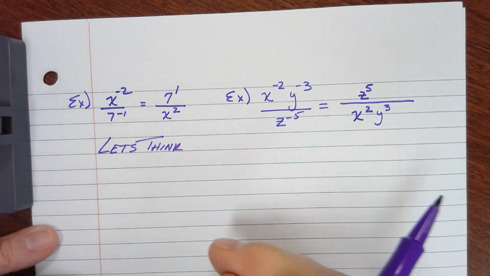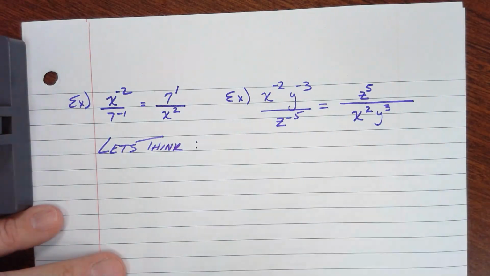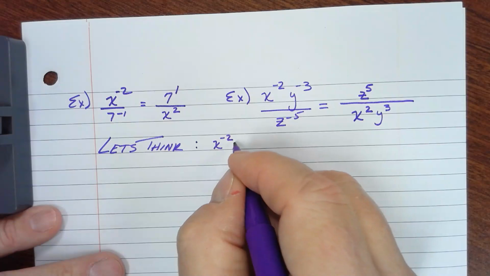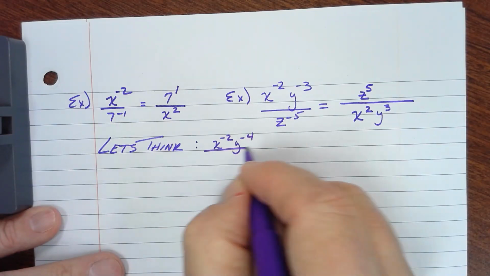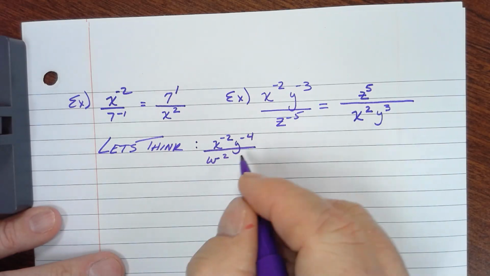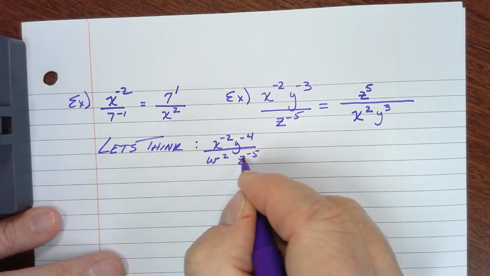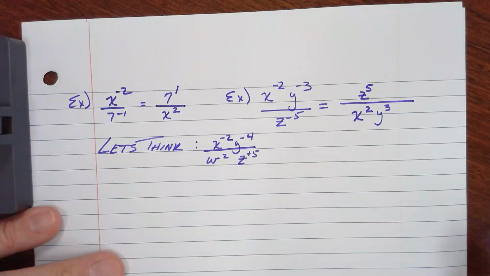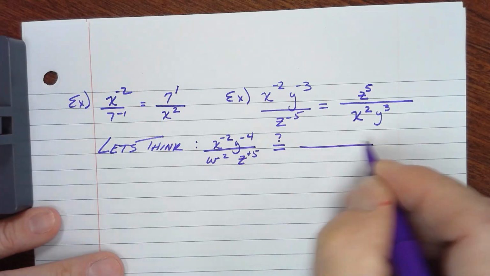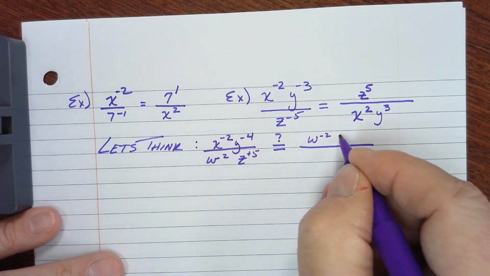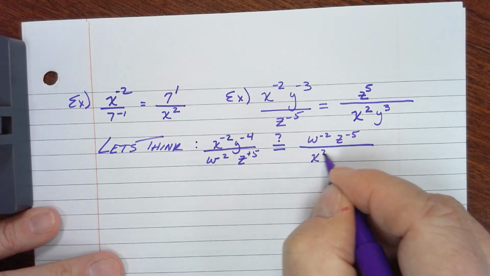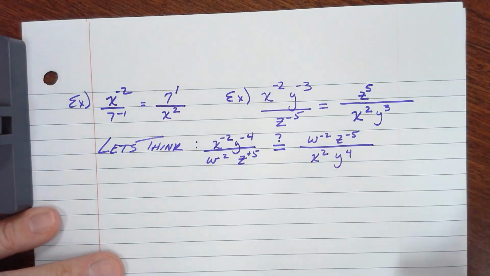Let's think here a minute. If I have x to the negative 2, y to the negative 4, over w squared z to the positive 5, is this equal to w to the negative 2, z to the negative 5, x squared, and y to the 4th?